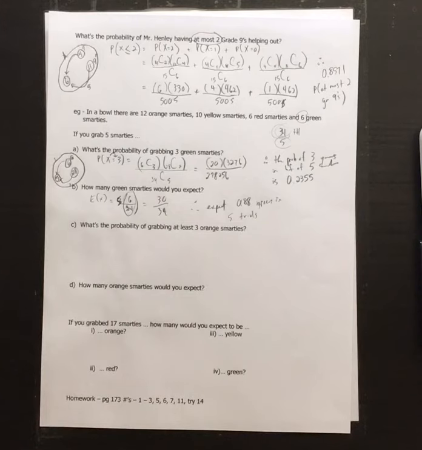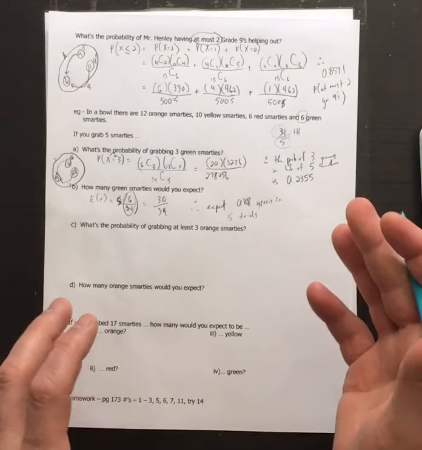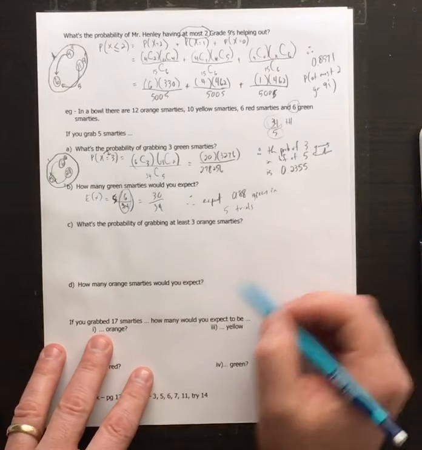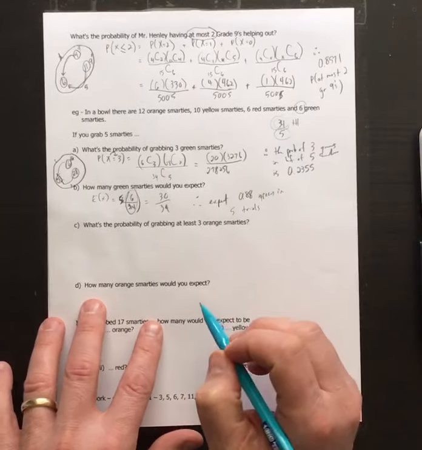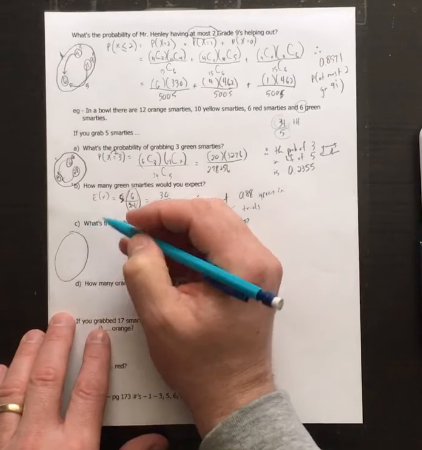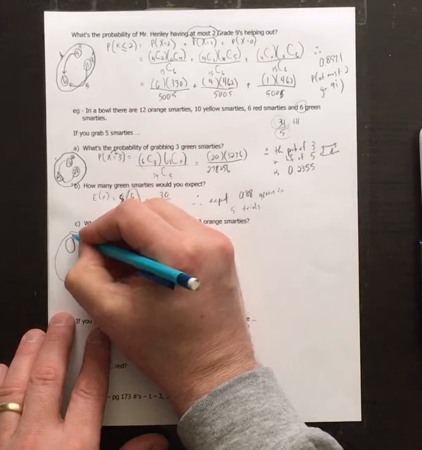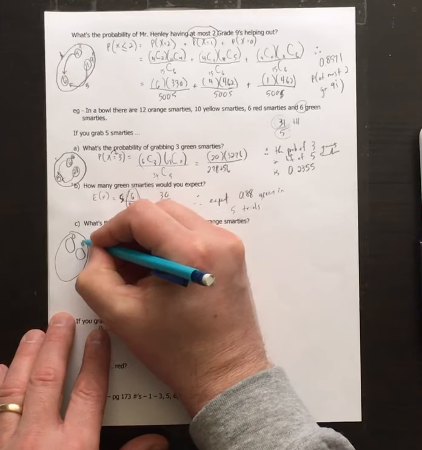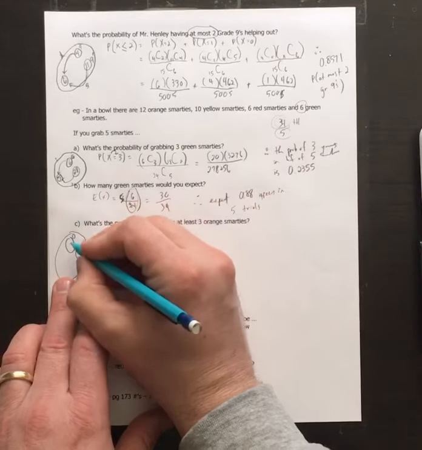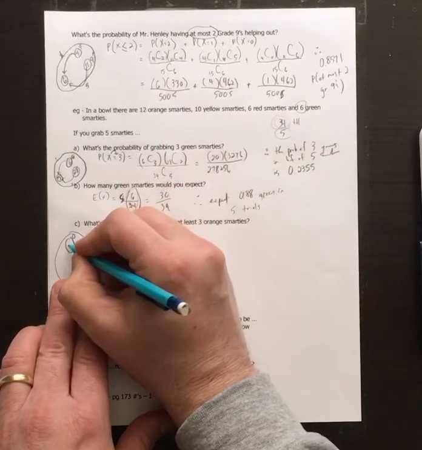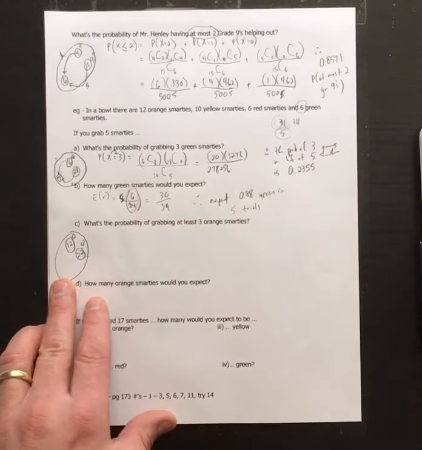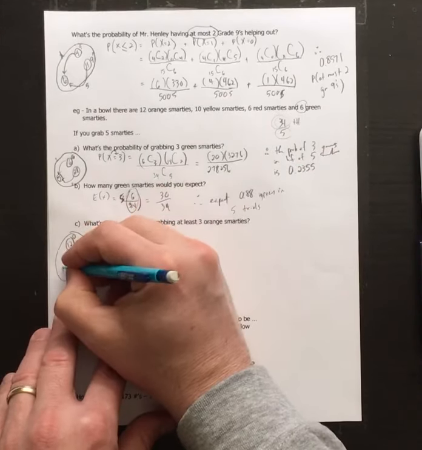Now here, I pivot a bit and I change what my success is. Because here I say, what's the probability of grabbing at least 3 orange Smarties? Remember, I'm still doing a handful of 5. There's a couple of words in here that are difficult. So first we've got an O prime, so that's orange and not orange. That's my successes. How many oranges do I have? I've got 12, which means how many do I have the rest? 22, totaling to 34. And I'm still grabbing 5.